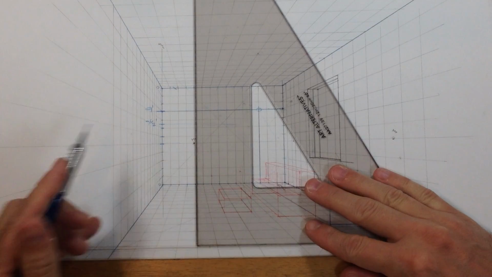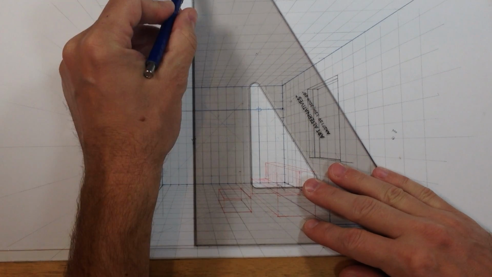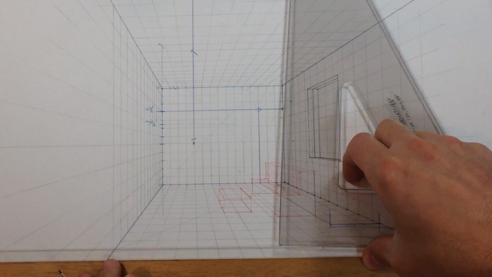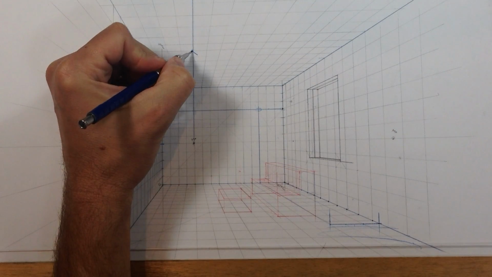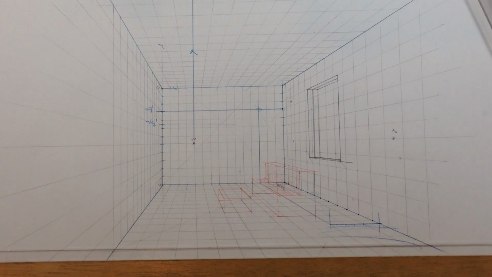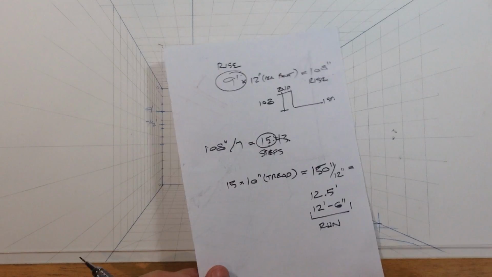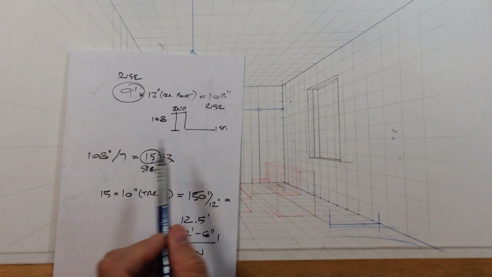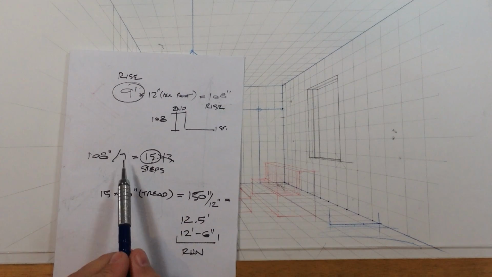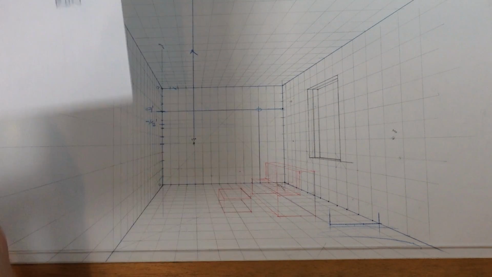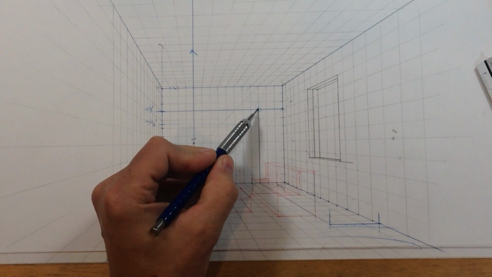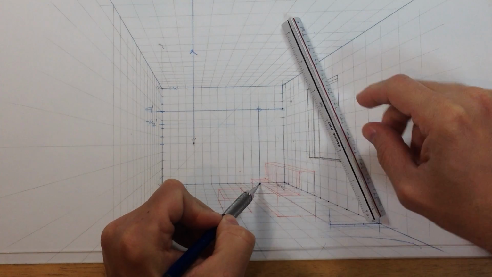Now remember, we need a vanishing point above our regular vanishing point, so somewhere along here is going to be the slope vanishing point, okay? Vertically off of our base vanishing point in this case. I don't know exactly where. We did calculate that we have 15 steps to take us from here to there in approximately 7-inch rises. Okay, so 15 steps. I'm going to use my division system to divide this length from here to here 15 times.